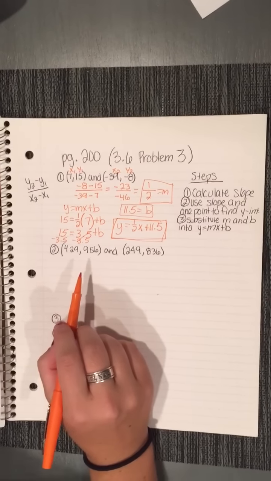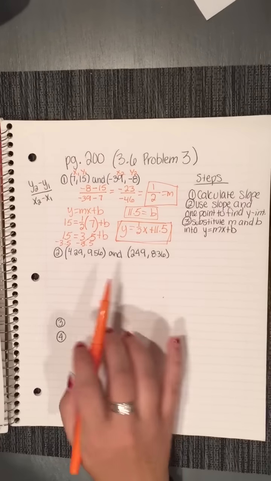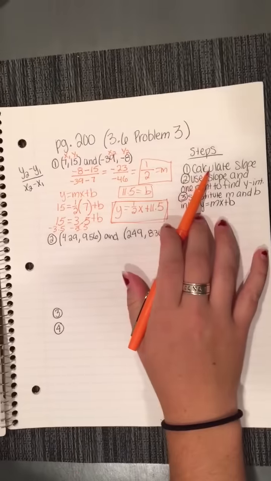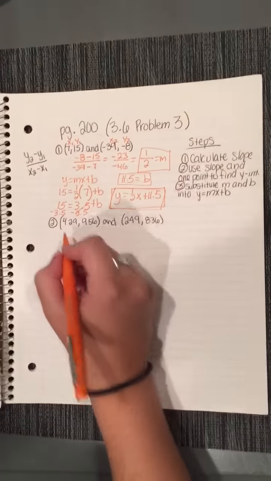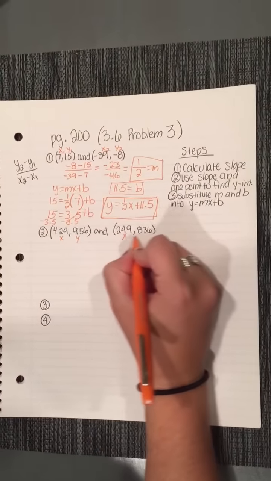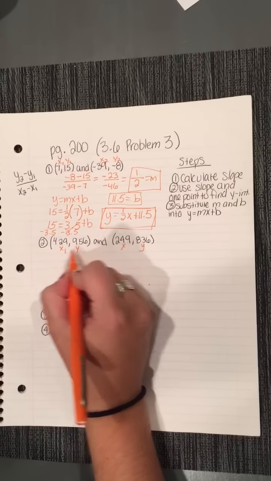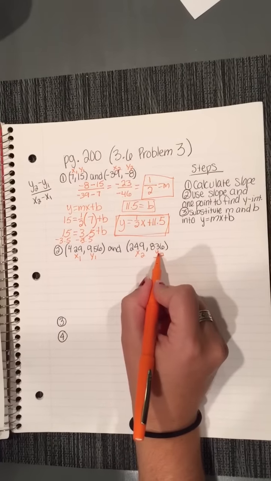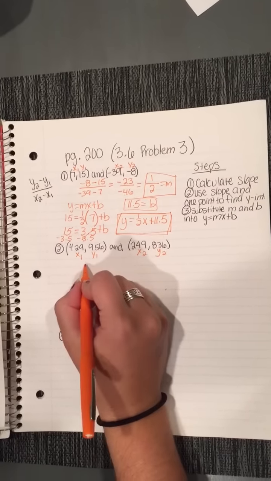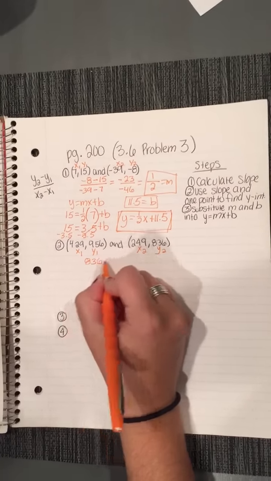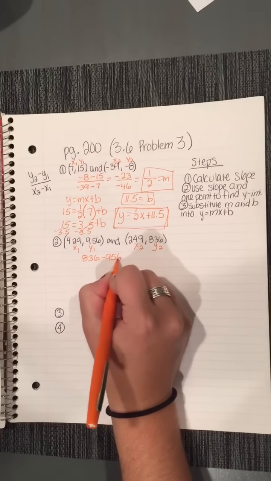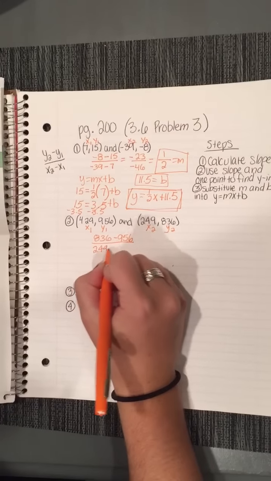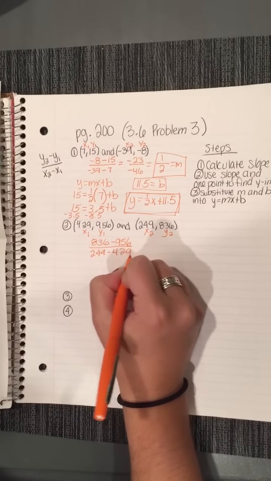Now looking at number 2, we do the exact same steps. This time it just has bigger numbers. Don't let that scare you. So number 1, we start and we figure out what our slope is. So x, y, x, y. We'll pick again these as our 1s, these as our 2s. Could have been the opposite way, doesn't matter. We're going to do our y2 minus our y1. So 836 minus 956 over our 249 minus 429.